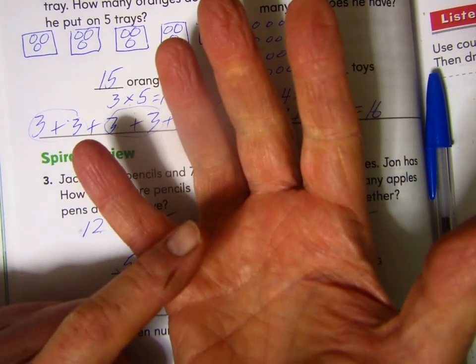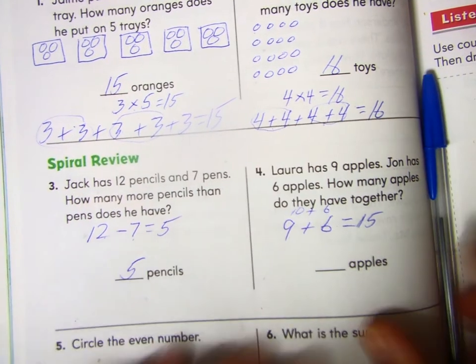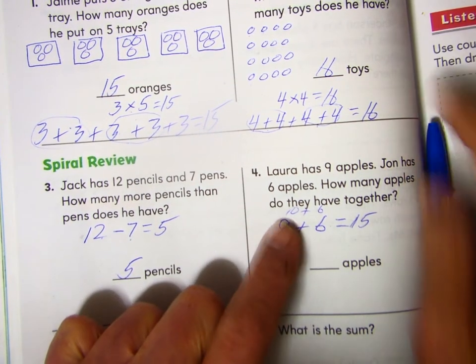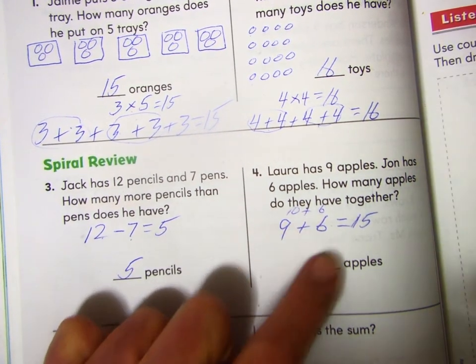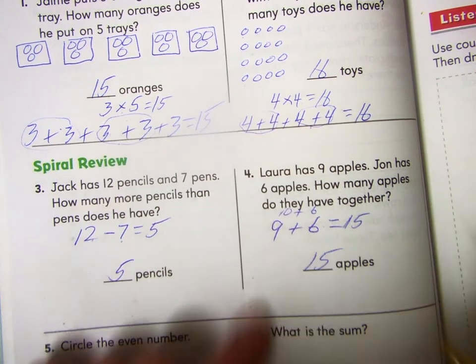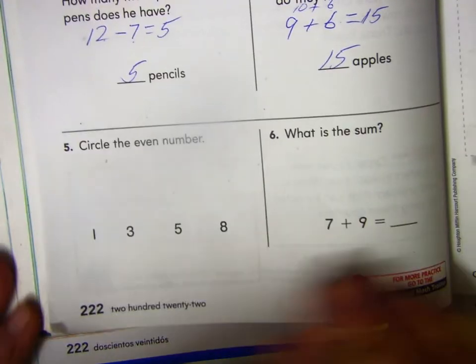9 plus 6. 9, 10, 11, 12, 13, 14, 15. It's 15. I like this way, though. Think instead of doing 9 and 6, do 10 and 6, but then take 1 away. 16, take away 1 is 15. 15 manzanas. Okay, circle the even number.